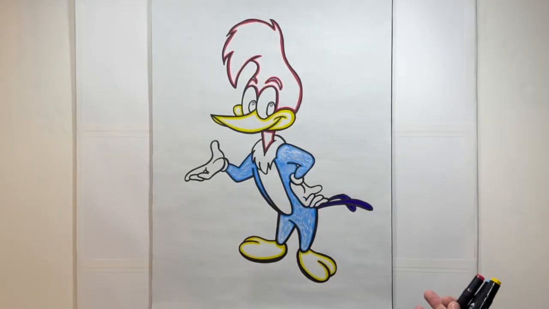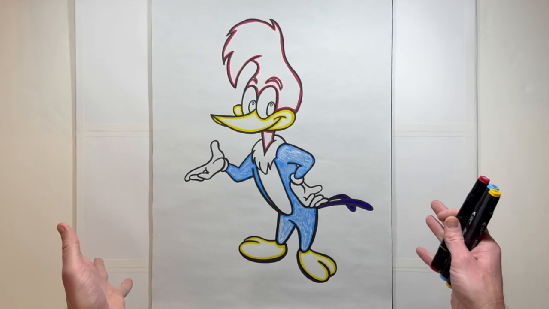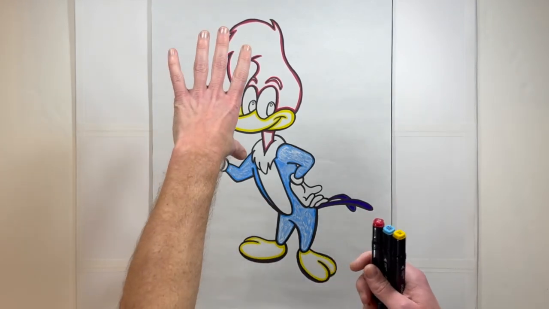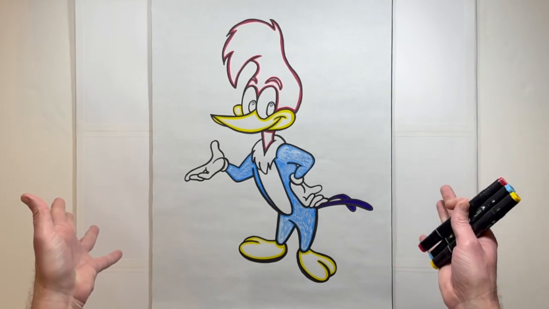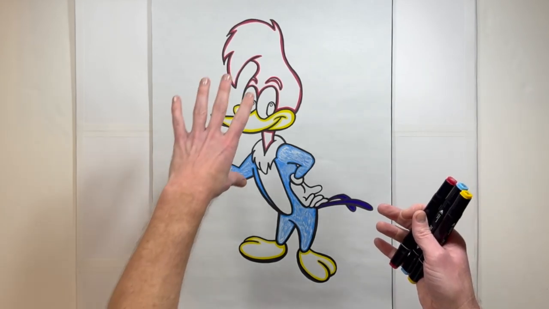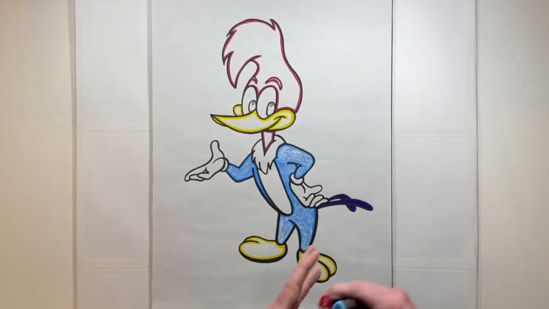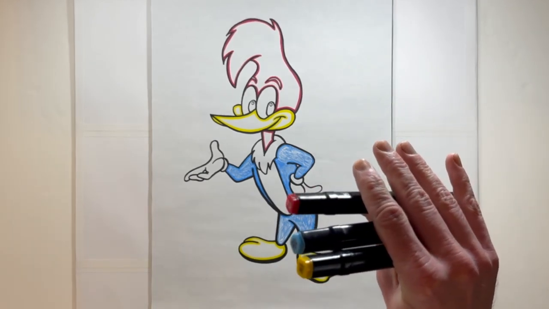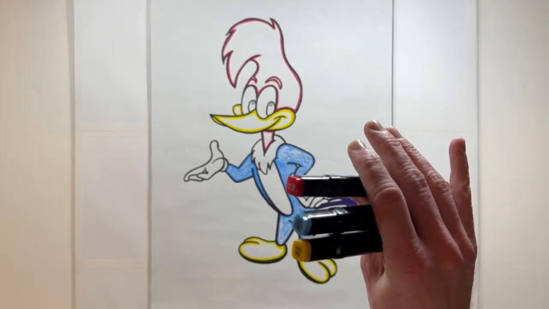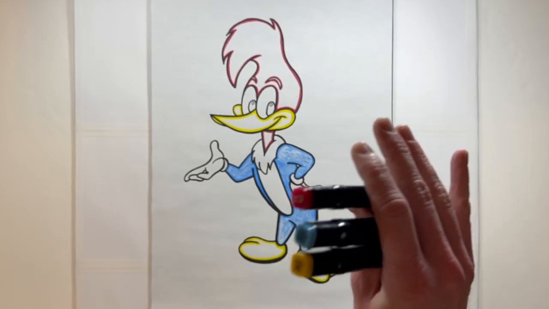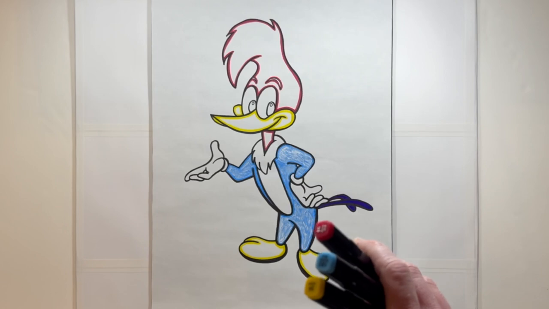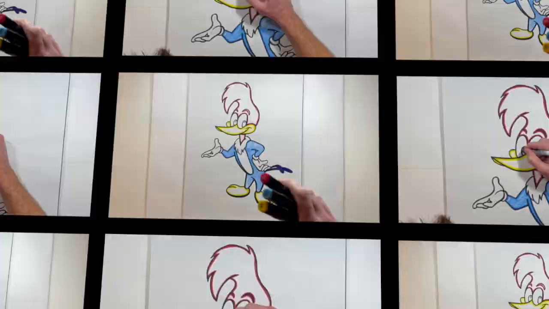So now that we got that problem solved, the rest of this Woody Woodpecker drawing should be a piece of cake. So because Woody is all primary colors, red, yellow, and blue, I've got a deep red, a phthalo blue, and a standard yellow that's a little bit darker, like not a lemon yellow, but more like a slightly orangish yellow. So let's rock and roll.